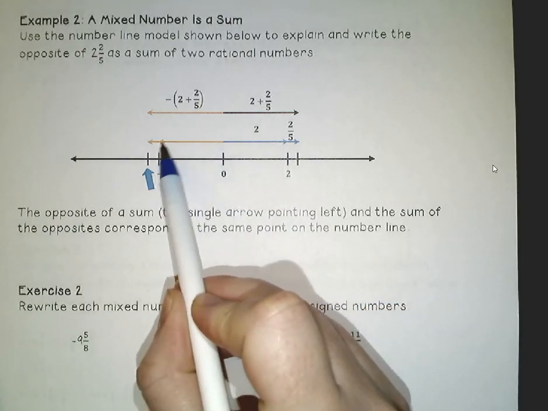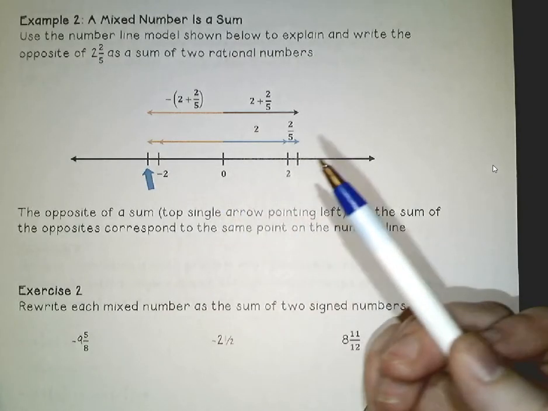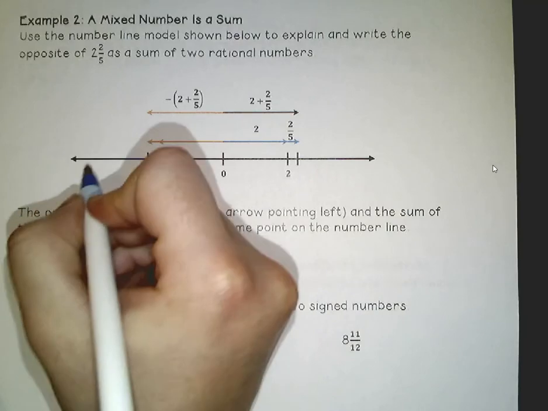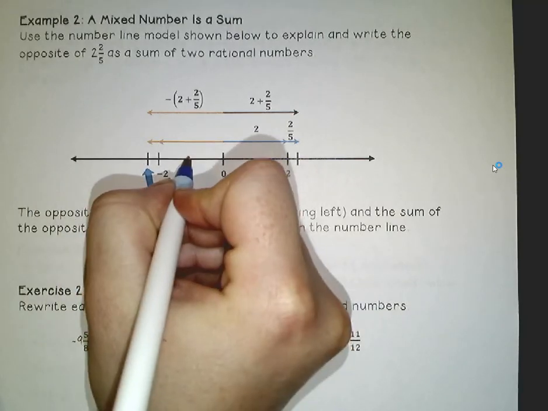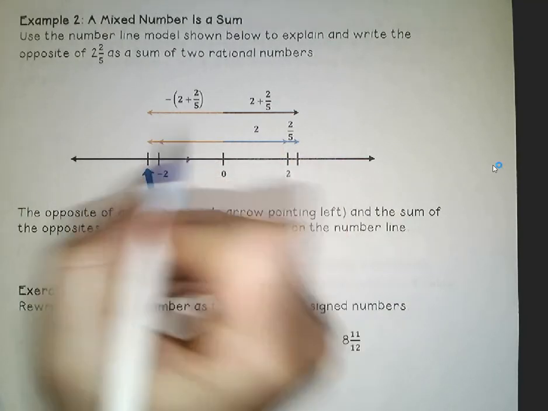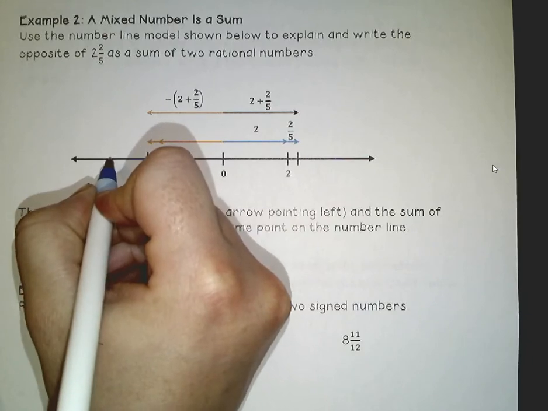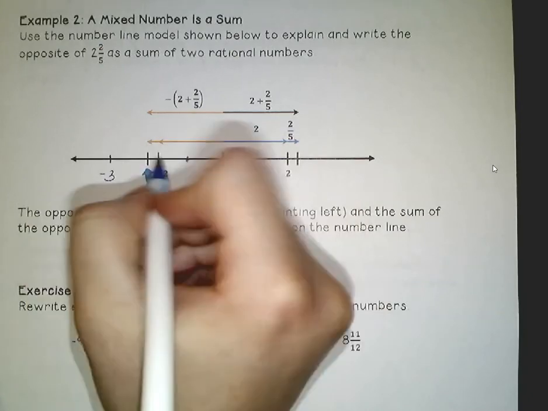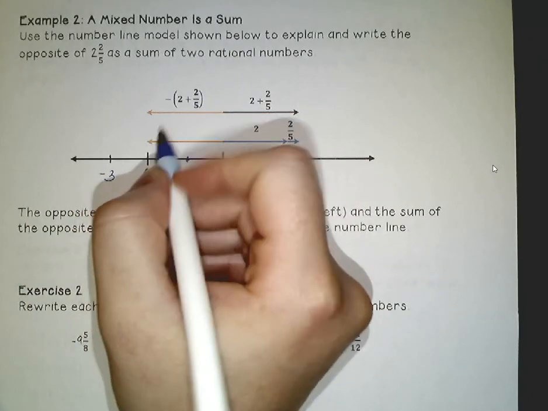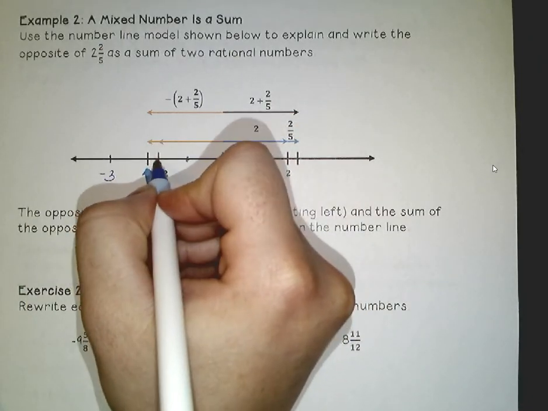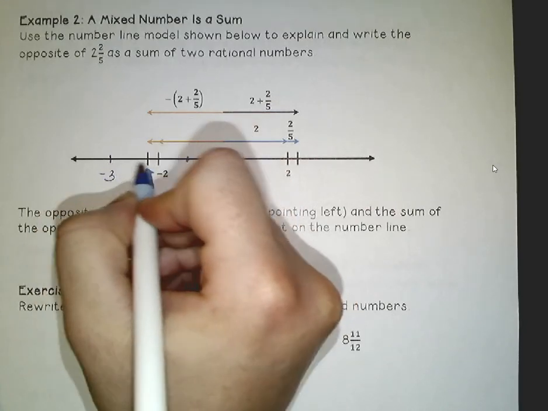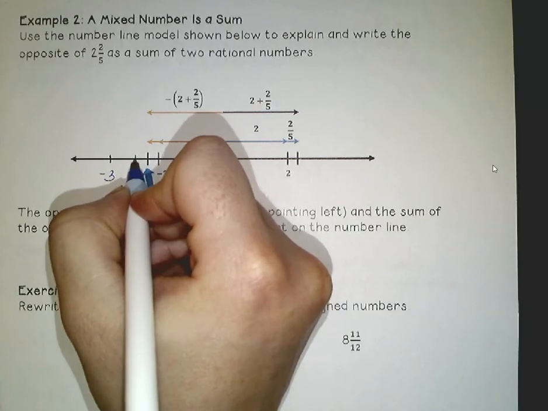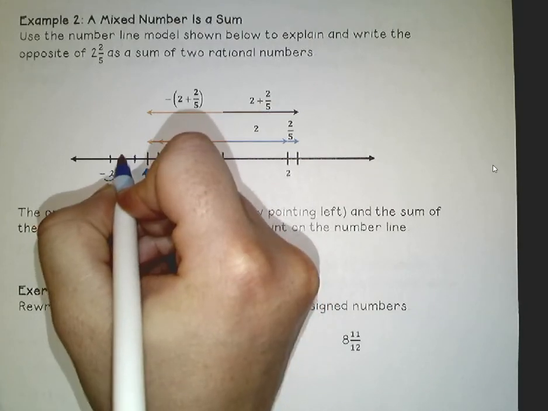-2 and 2/5. Here, we don't really see where -3 is. I'll show you. So this is -1, this is -2, so this should be -3. So to find -2/5, I want to divide the space between -2 and -3 into 5 equal spaces.